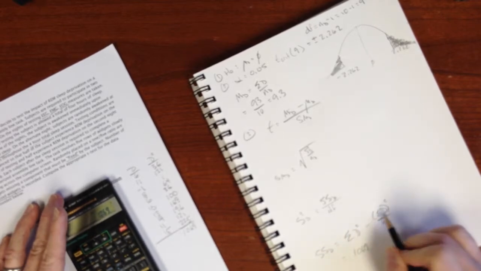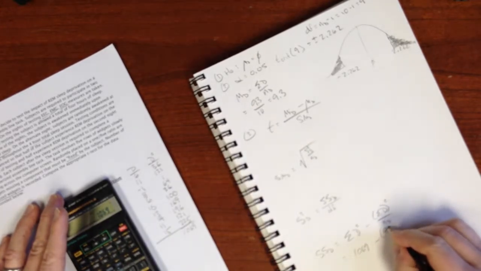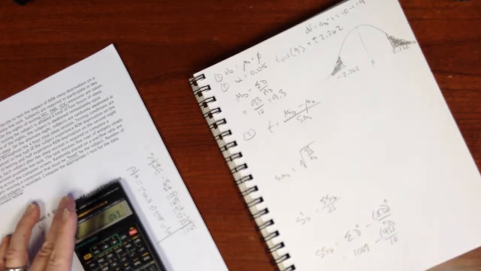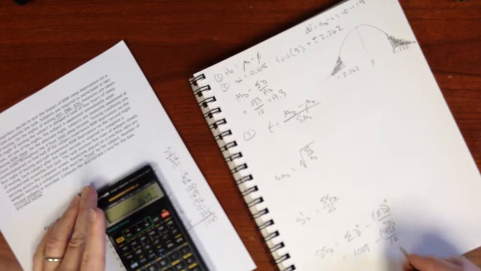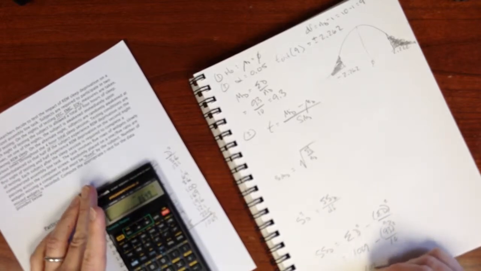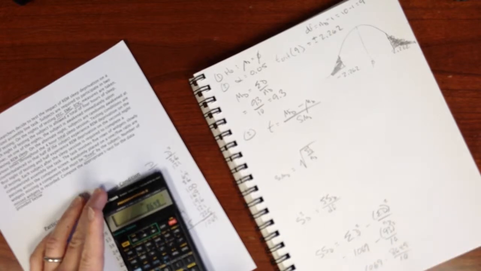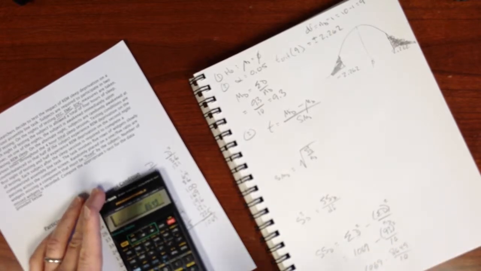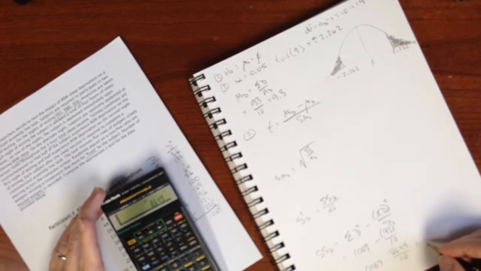The sum of the difference scores I got over here, 93. So 93 squared over 10 is going to be the second term. The square of 93 is 8649, so that's 1069 minus 8649 over 10. Of course, that just moves the decimal over.